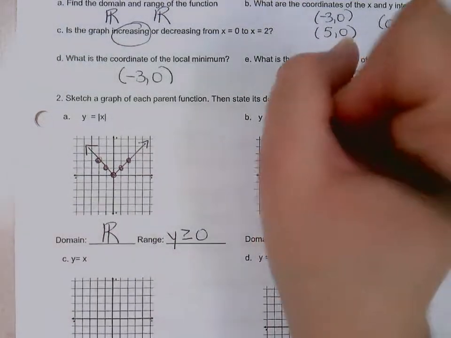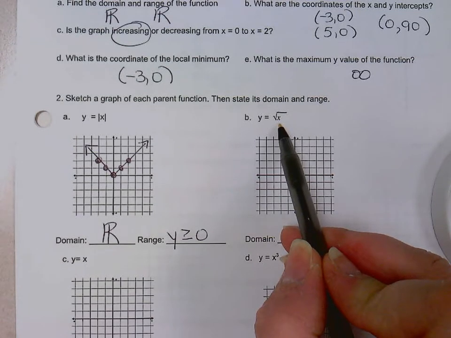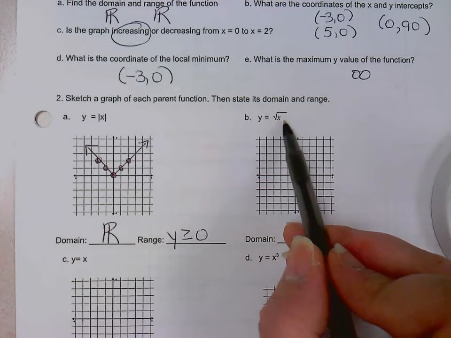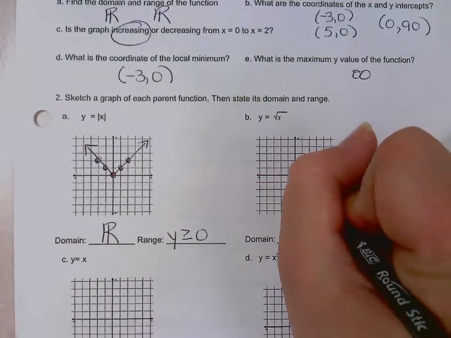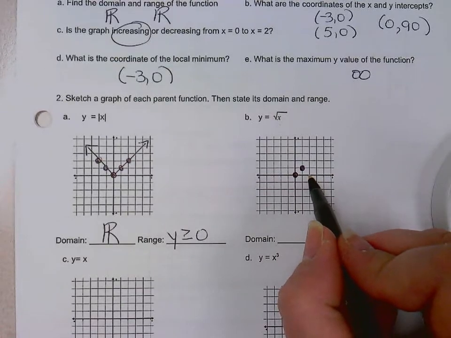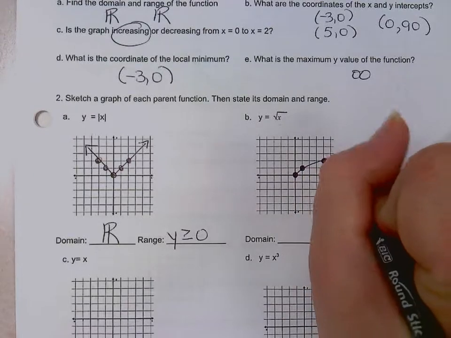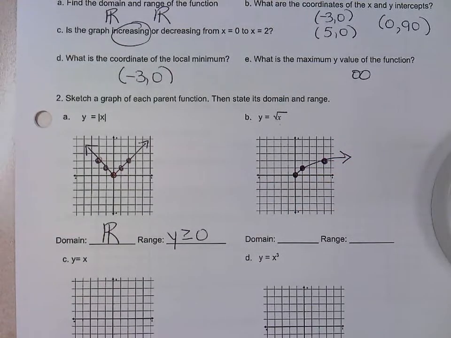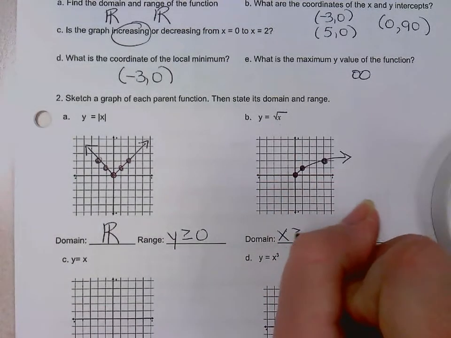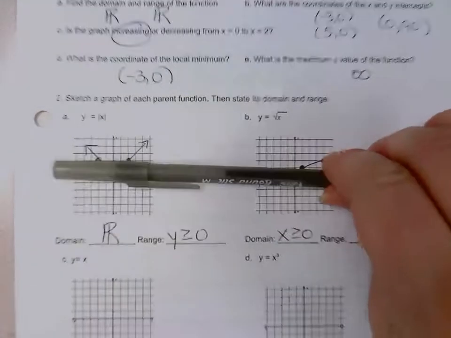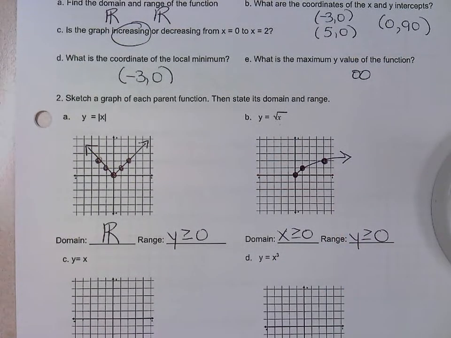This is a square root function. So can I take the square root of a negative number? No, I can't. Can I take the square root of 0? Yes, I can. 0, 0. Square root of 1 is 1. Square root of 2 is a decimal. Square root of 3 is a decimal, but the square root of 4 is 2. So it's kind of a sideways half of a parabola. Its domain, we just said, cannot be negative. So x has to be greater than or equal to 0. Its range will also never be negative, so y also has to be greater than or equal to 0.